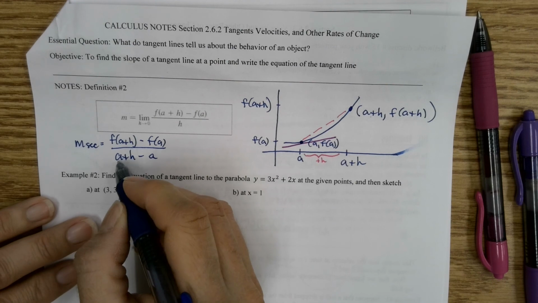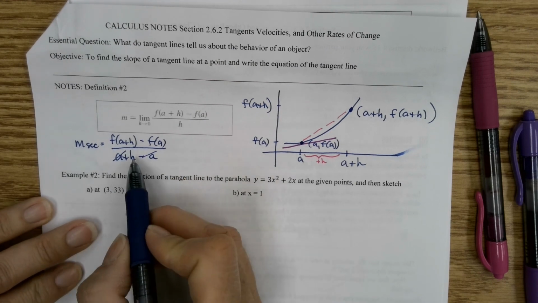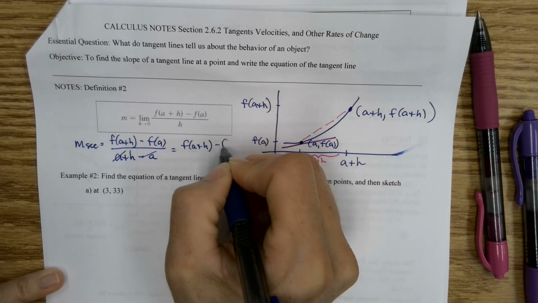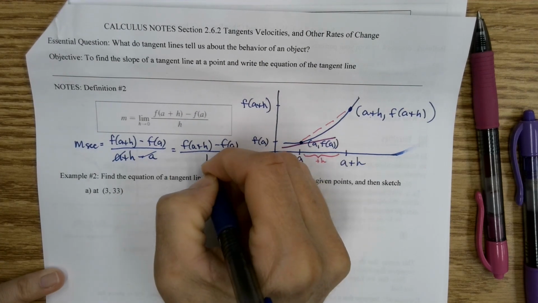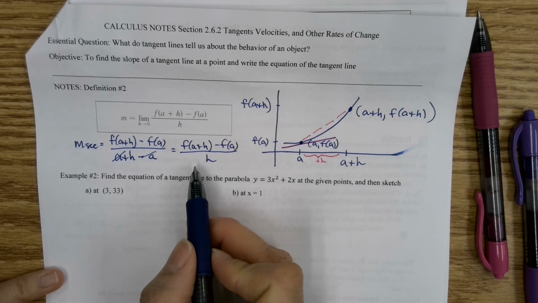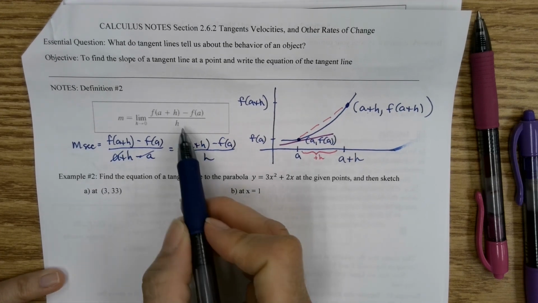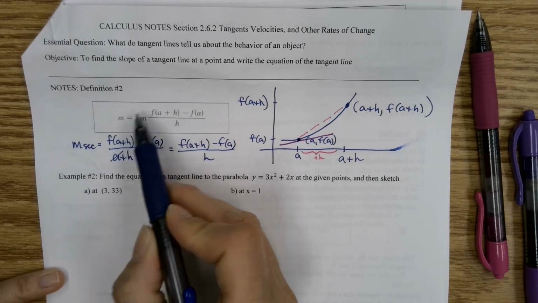And you can see that my a's are going to cancel, and what I am left with is just the expression f of a plus h minus f of a all over h. That represents the slope of my secant line, but now we know that in order to find the slope of the tangent line, all we have to do is set up a limit.